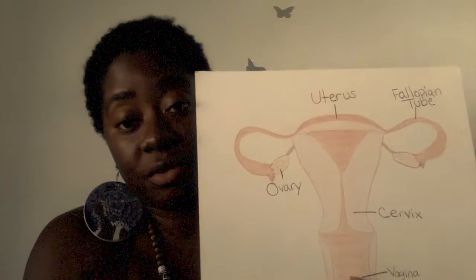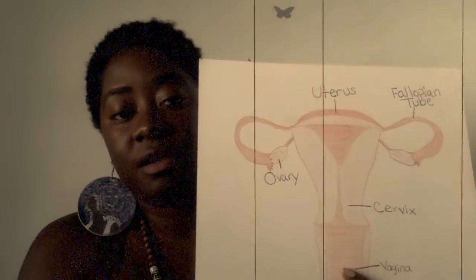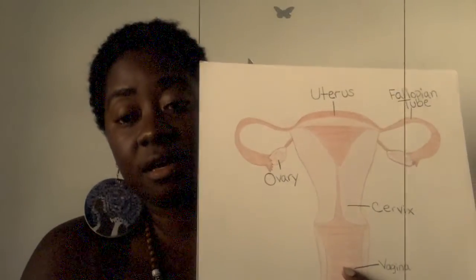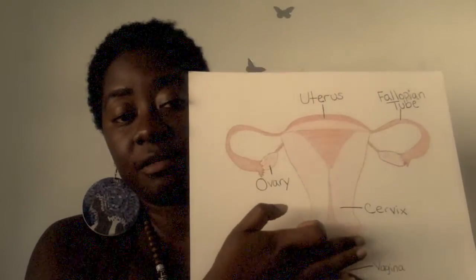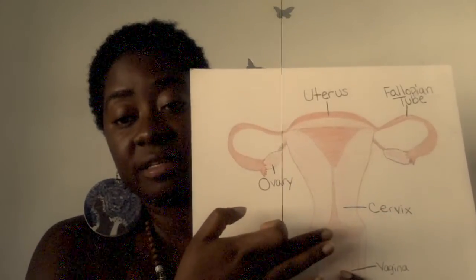A radical hysterectomy, which is the most extensive hysterectomy, is when the uterus, fallopian tubes, ovaries, upper part of the vagina, pelvic ligaments, and lymph nodes are removed. I hope my drawing was a big help as to knowing what the different types of hysterectomies look like.